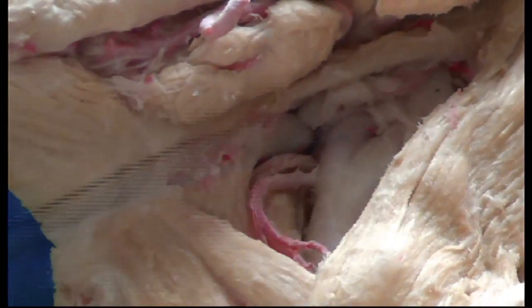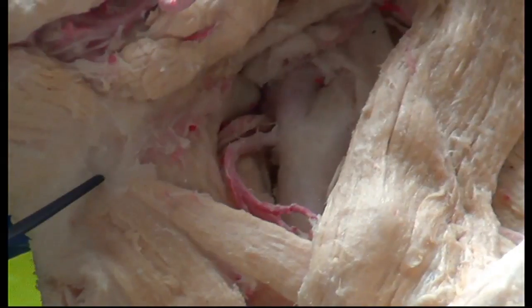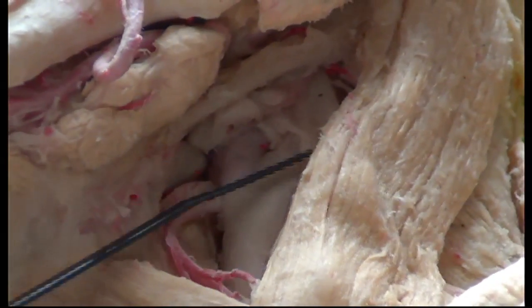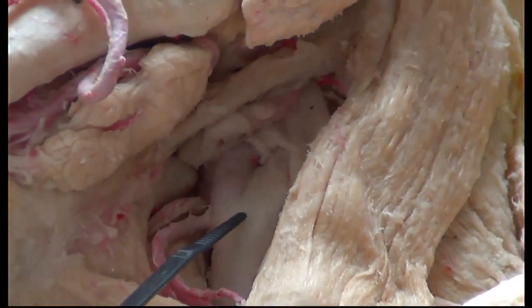What is this level? This level of bifurcation coincides with os hyoideum, the hyoid bone. So at the level of the hyoid bone, we can find the bifurcation of the common carotid artery.